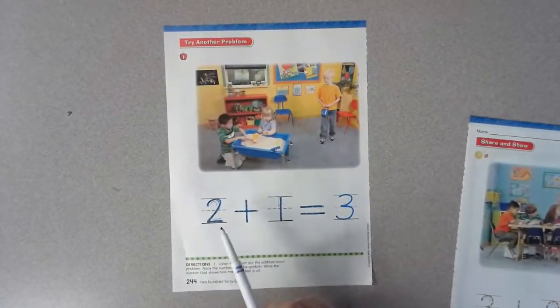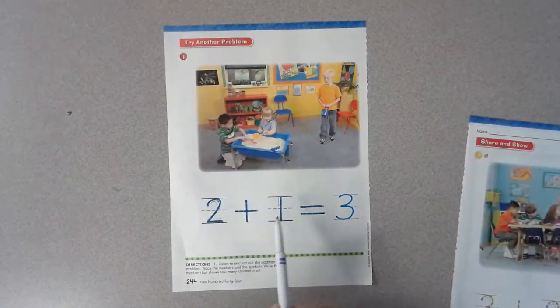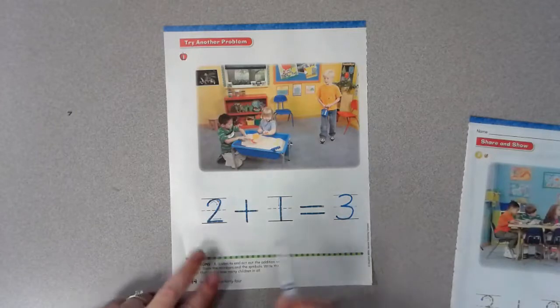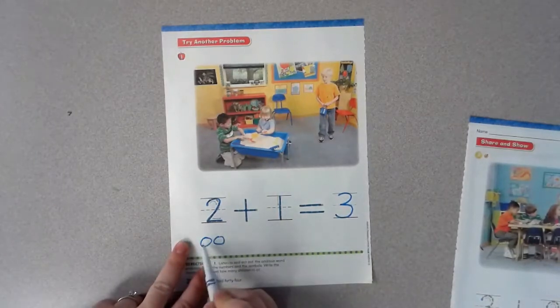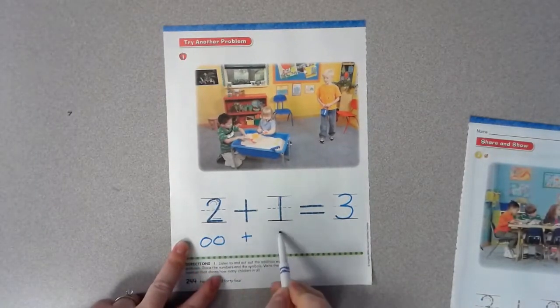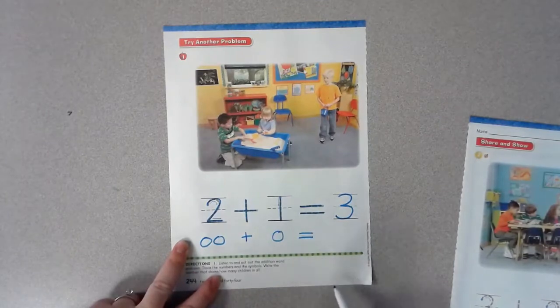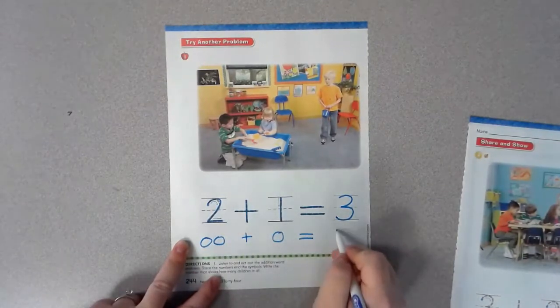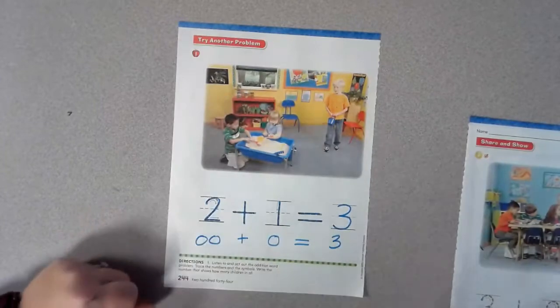And then we can read it like this: 2 plus 1 is equal to 3. Same thing if I have counters. 2 counters plus 1 counter is equal to 1, 2, 3. We're just putting those together.